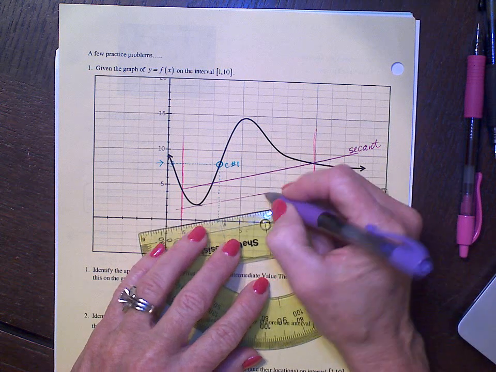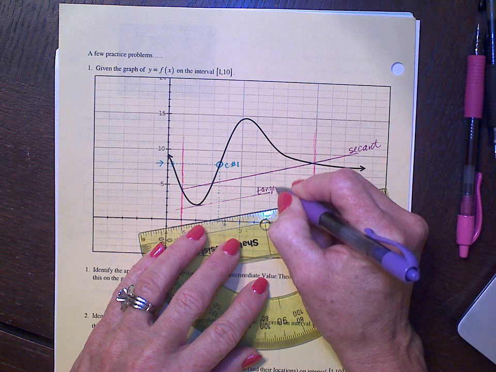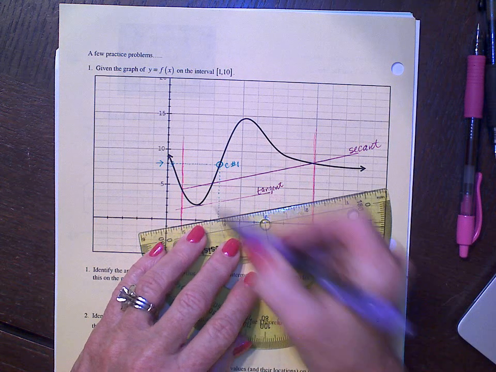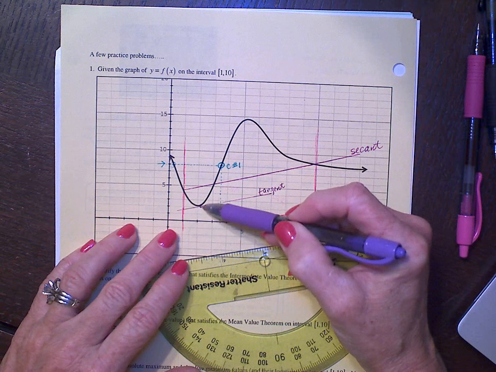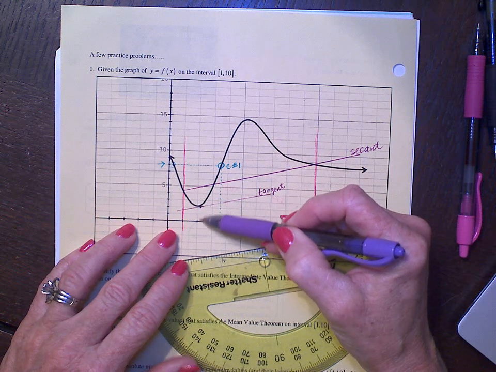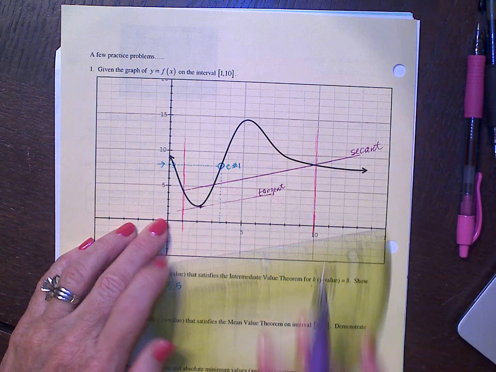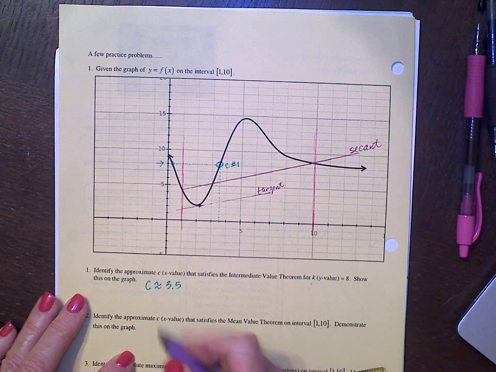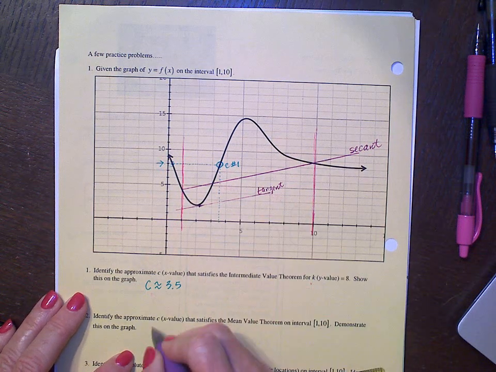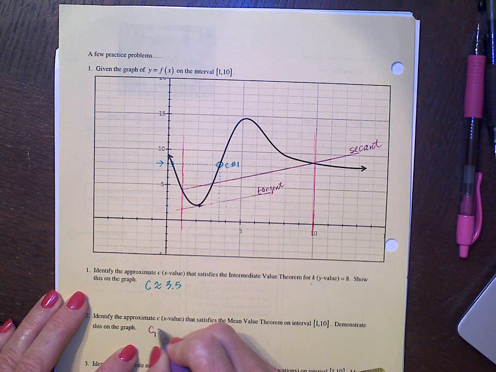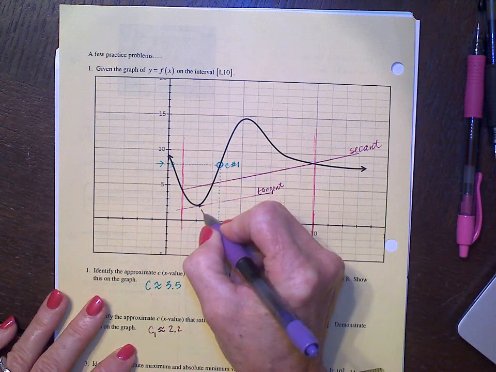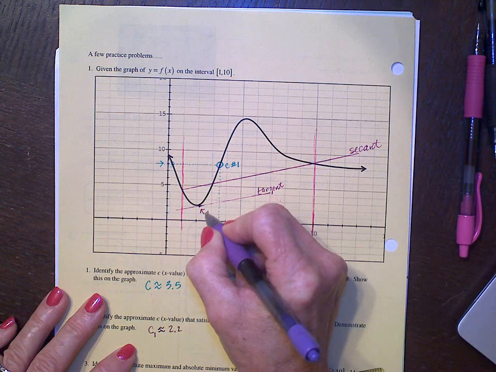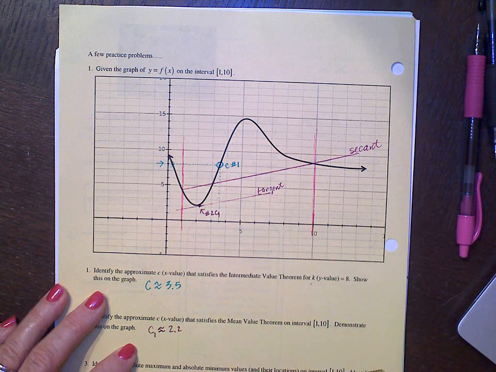There's a tangent. And it looks like it's hitting, let's see, that value looks like maybe 2.2 or so. So that C value is that first one here. Approximately 2.2. So here's number 2, C1.